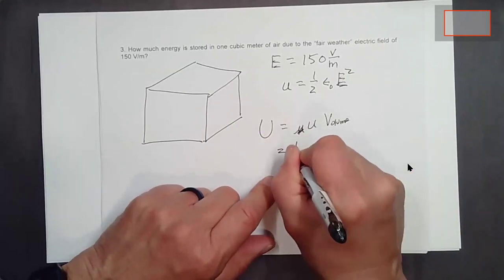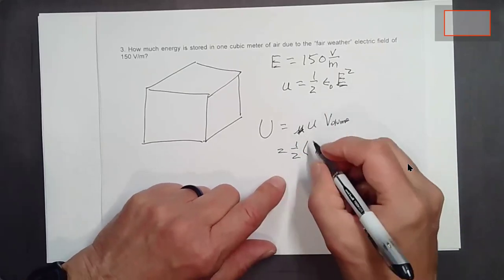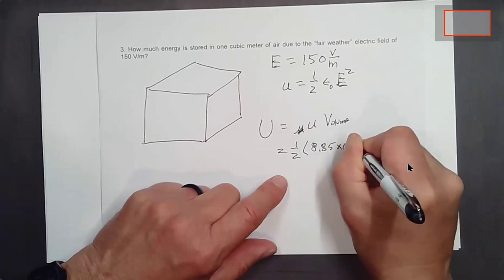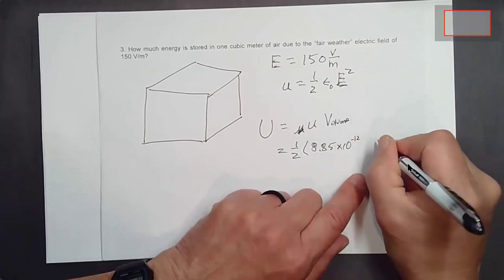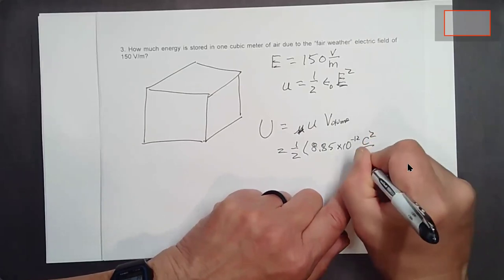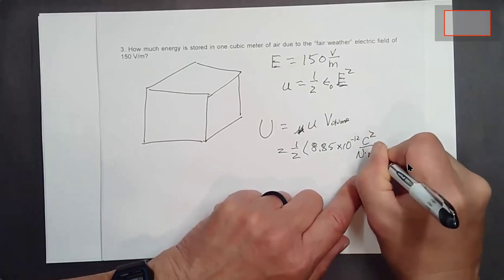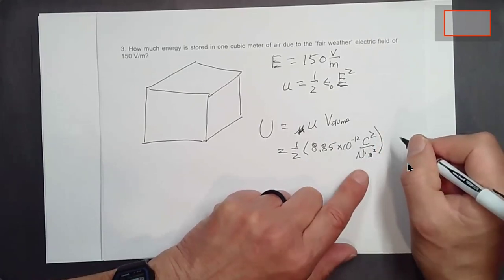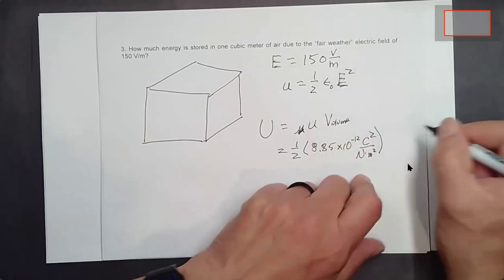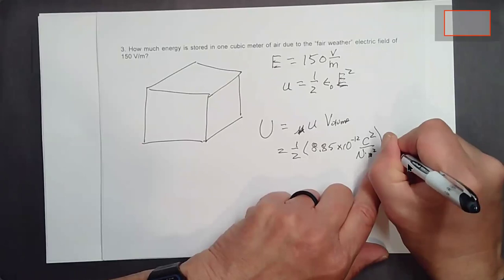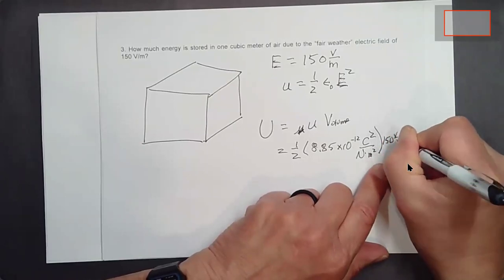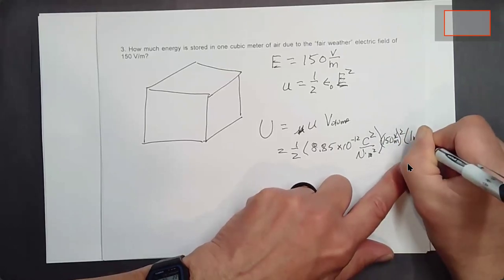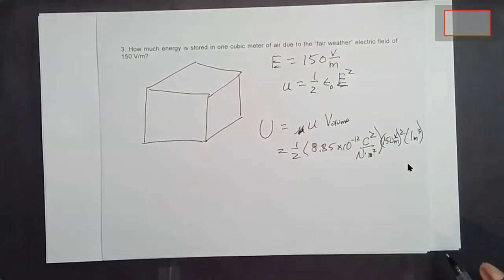So I'll have 1/2 epsilon naught, which is a tiny number, 8.85 times 10 to the minus 12th coulombs squared per Newton meter squared, times E, which is 150 volts per meter, and that has to be squared. And then times 1 meter cubed.